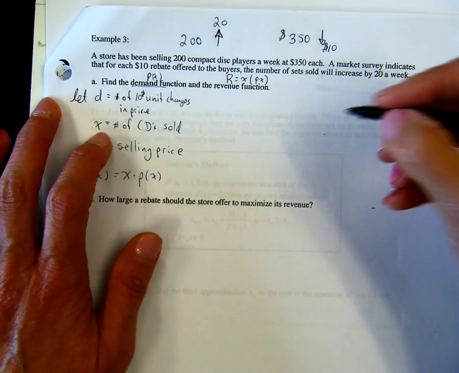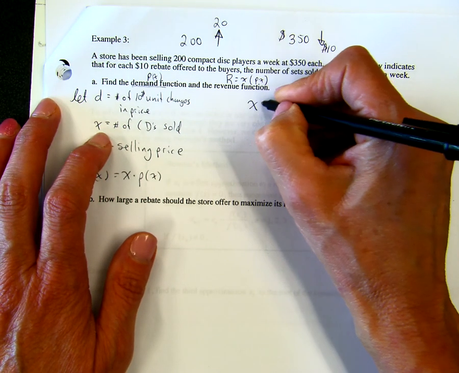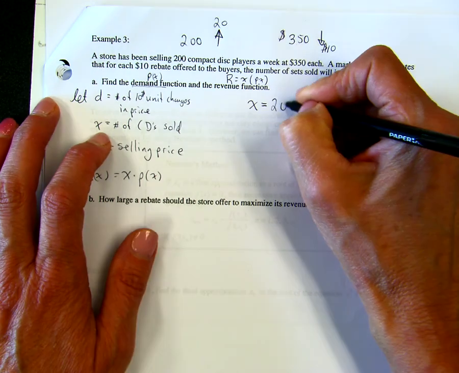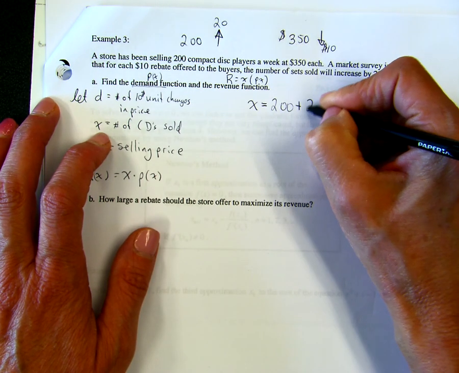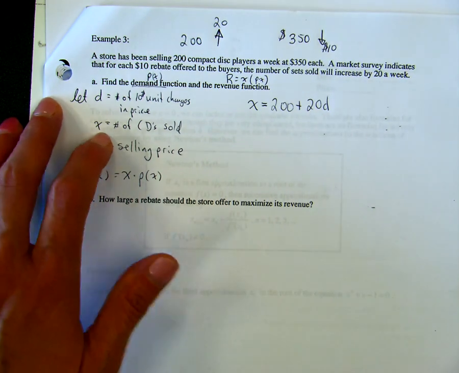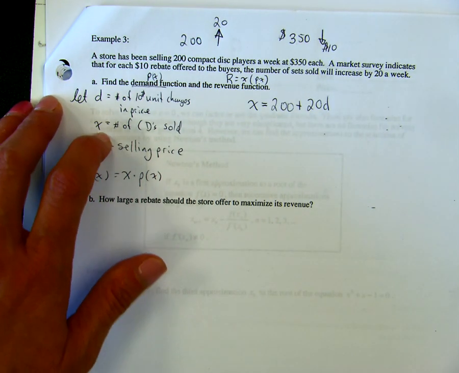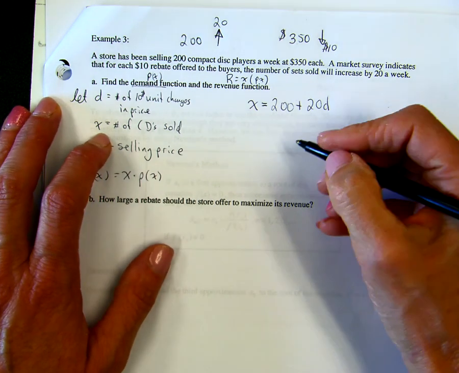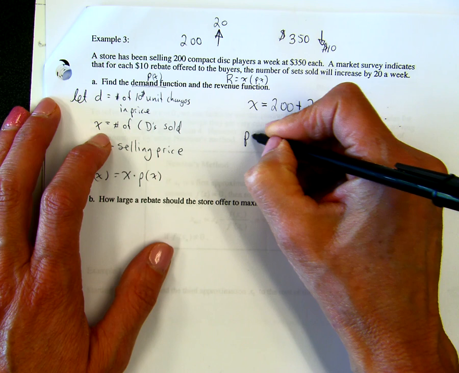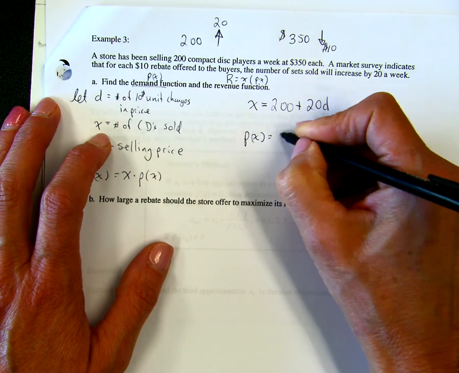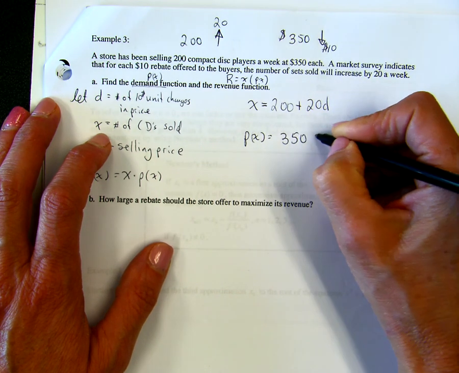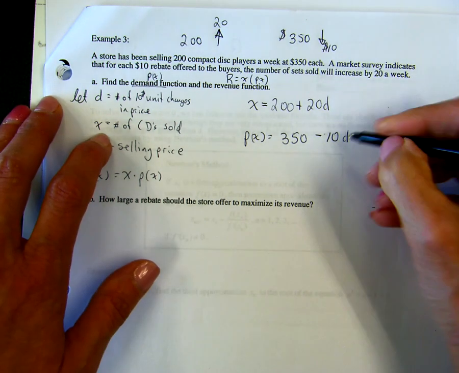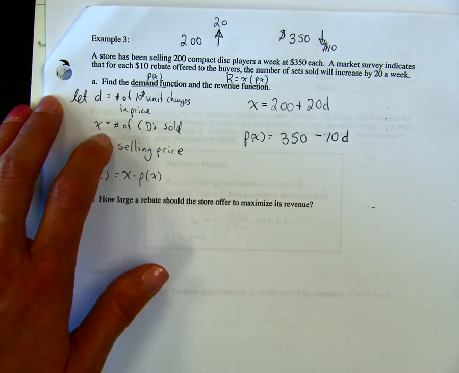Okay, X is the number of CDs sold. How many CDs are we selling? The number of CDs sold is currently 200, and we're going to get 20 more every time we give a rebate of $10. And what's my price I'm going to charge? The price is currently $350, and I'm going to drop it $10 for every rebate offered.